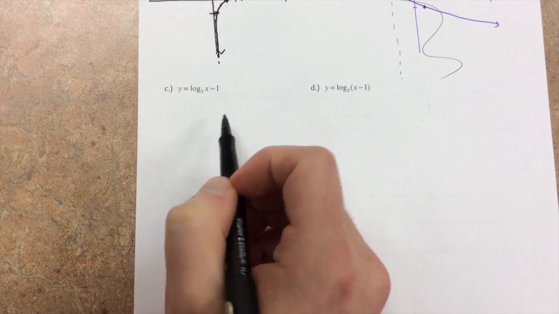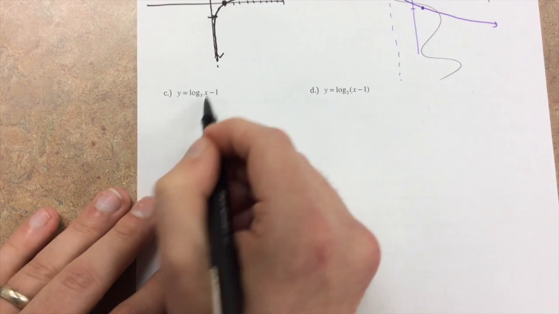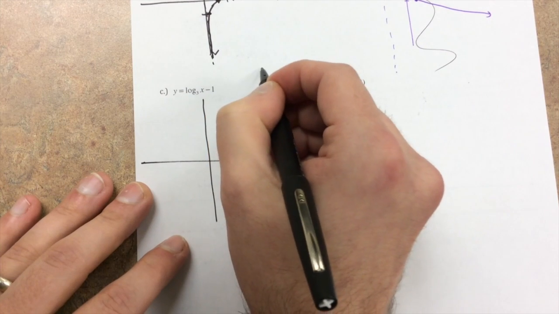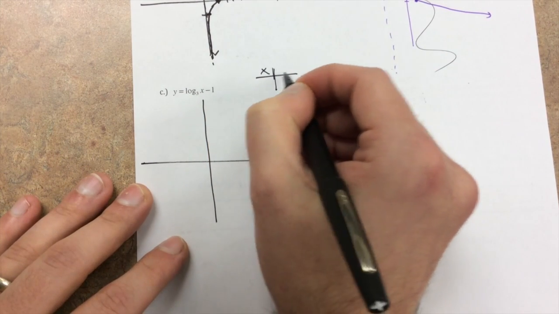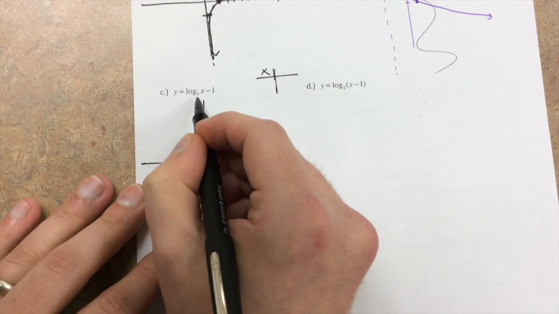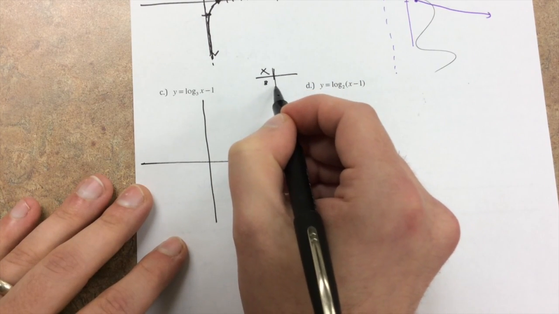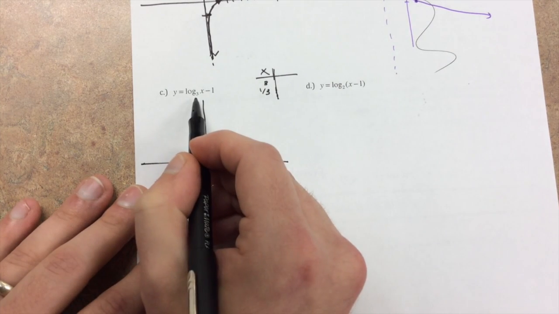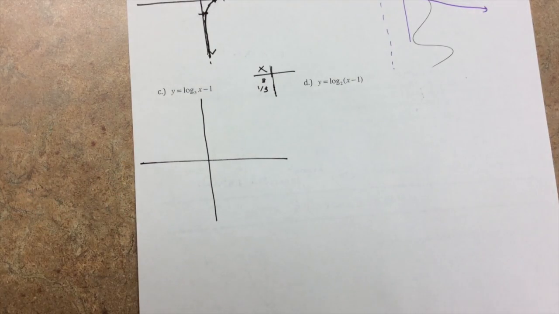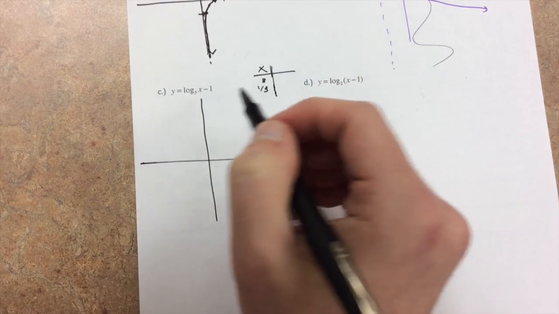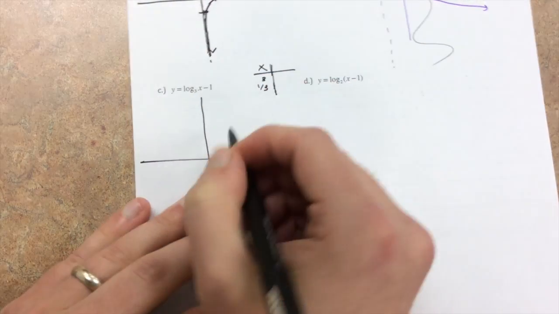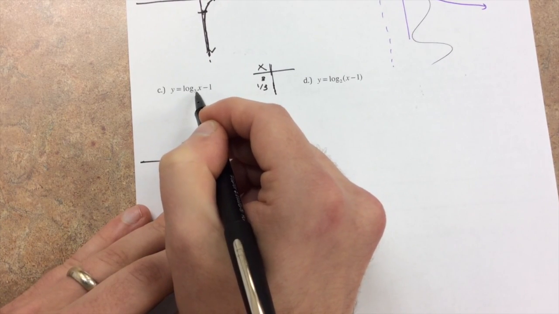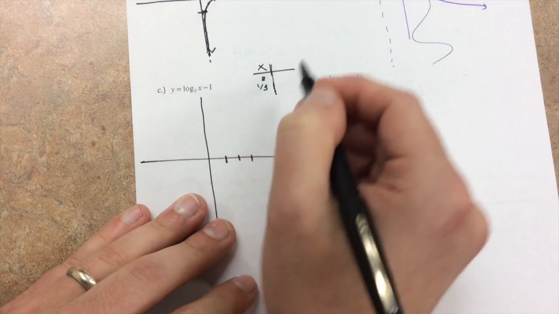So log base 3 of x minus 1. So we are taking log base 3 and moving it down 1. So like I said on the front, the 3 points you need, you should be plugging in are 3, 1/3, and 1. Whatever makes that 1. So if I plug in 3 here, log base 3 of 3 is 1. 1 minus 1 is 0.